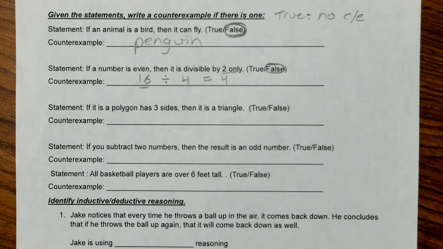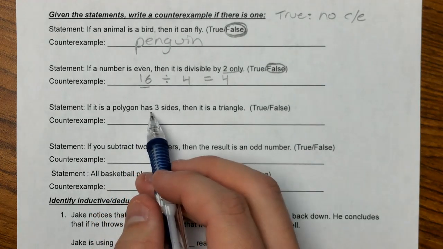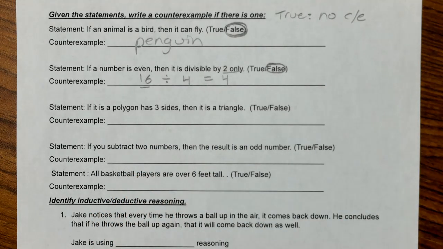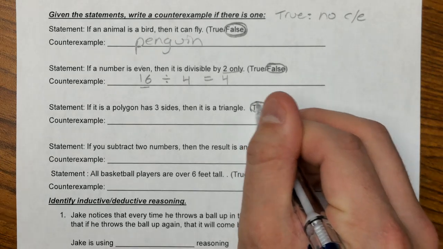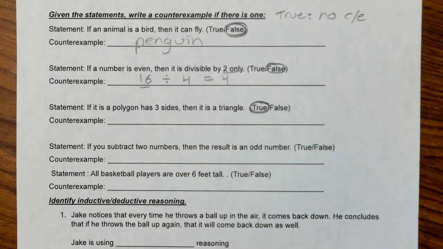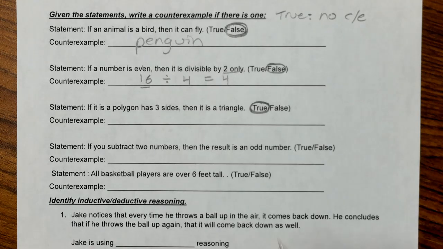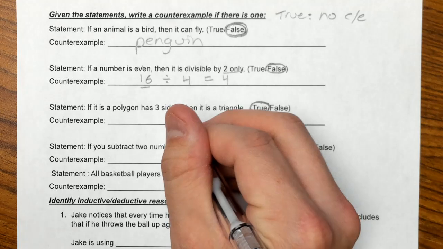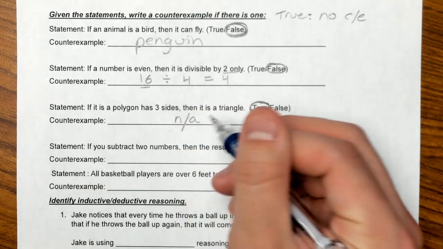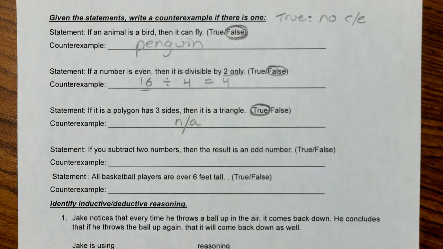So I'm going to say my statement is false, and me proving it with math is my counterexample. If a polygon has 3 sides, then it is a triangle. Well, can you name any other shape besides a triangle that has only 3 sides? Well, no, you cannot. So we are going to say this statement is 100% true. We cannot provide a counterexample. So if we cannot provide a counterexample, make sure that you leave this space blank, or put not applicable.